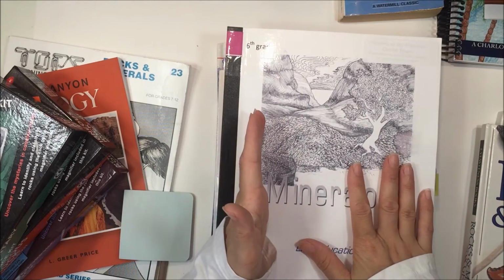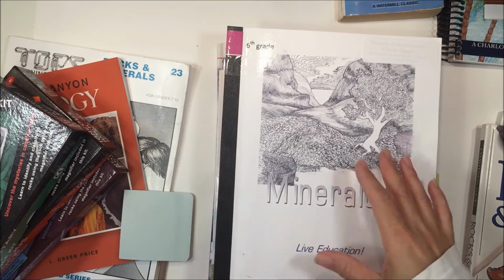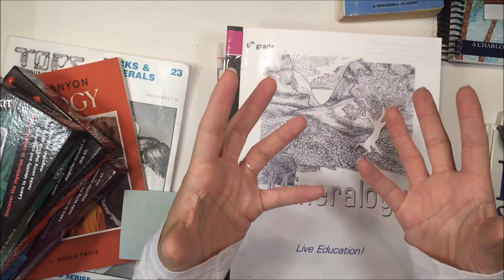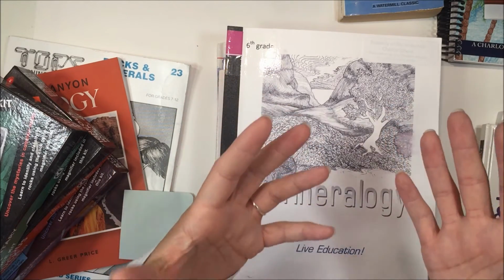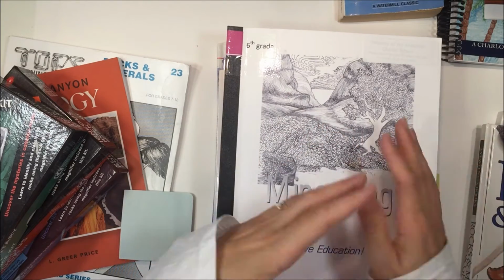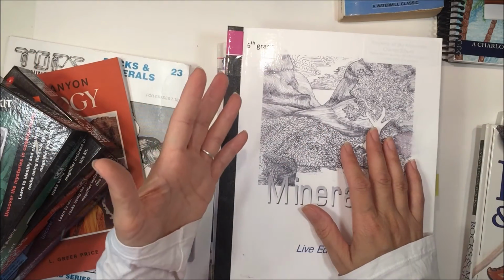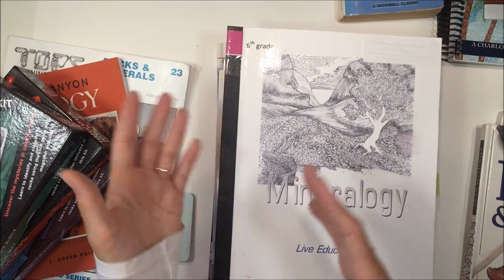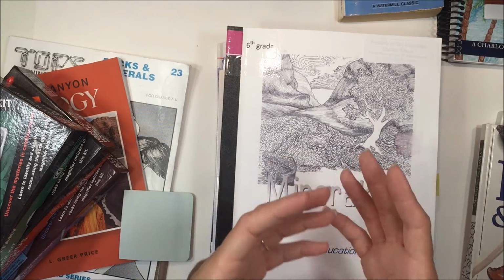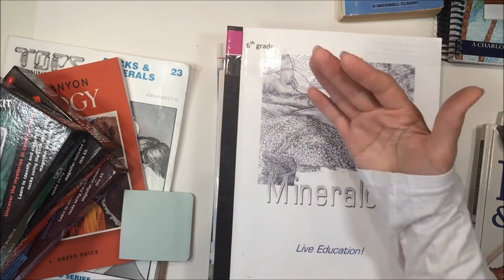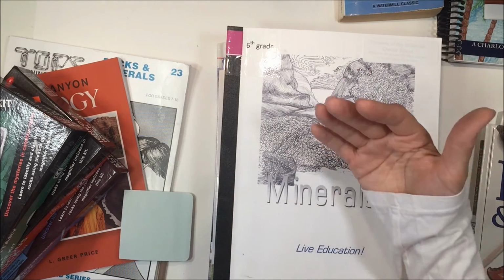But in 5th grade, the students are studying botany, which is living matter, but it's not animals. And then in 4th grade, the students are studying about animals. Now, what's really great about that progression is that you're starting with something that you can more easily relate to as animals, since we are an animal as well.